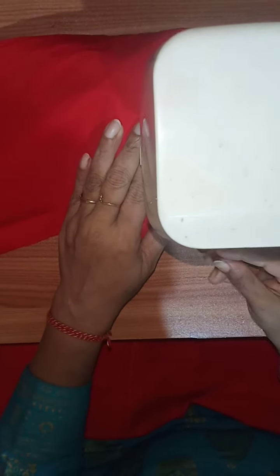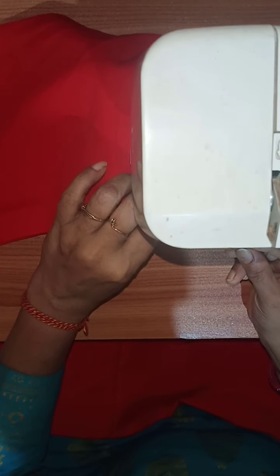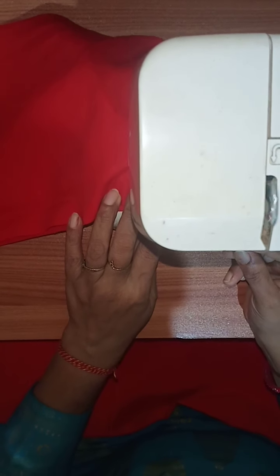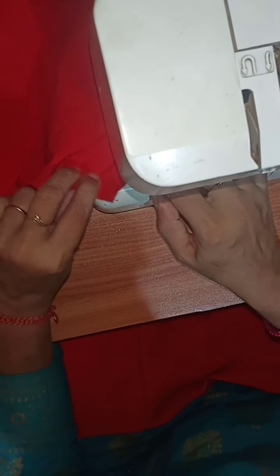Join the, this way we have to stitch only till here.